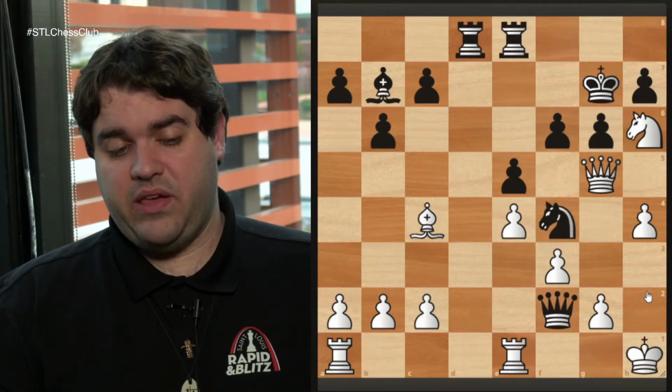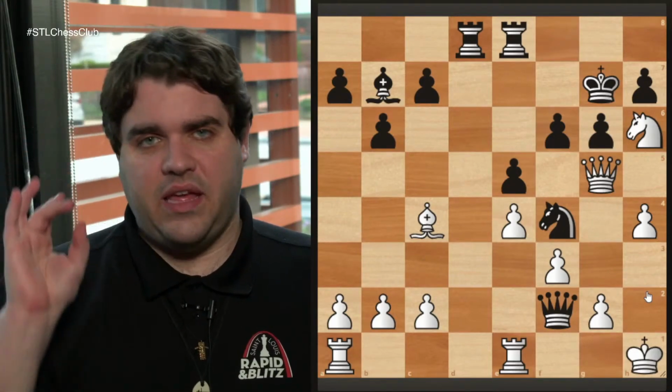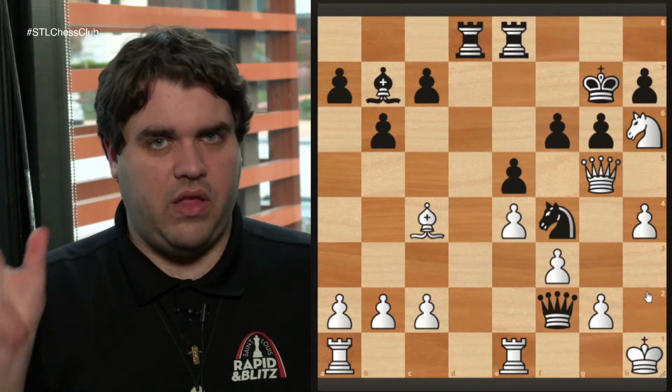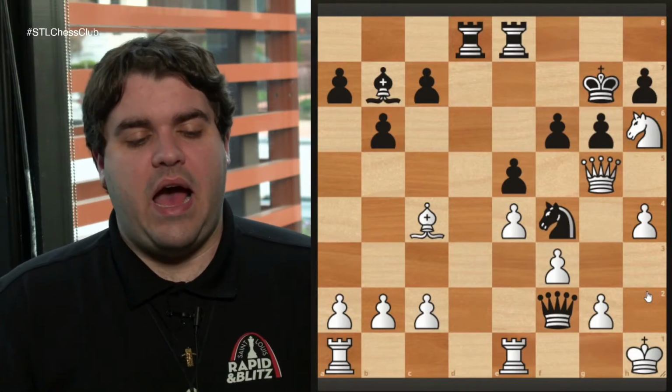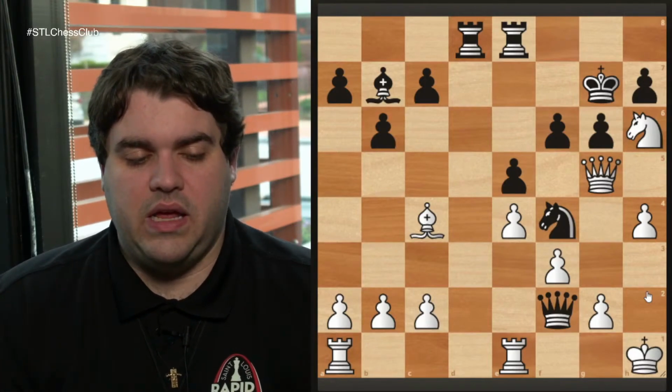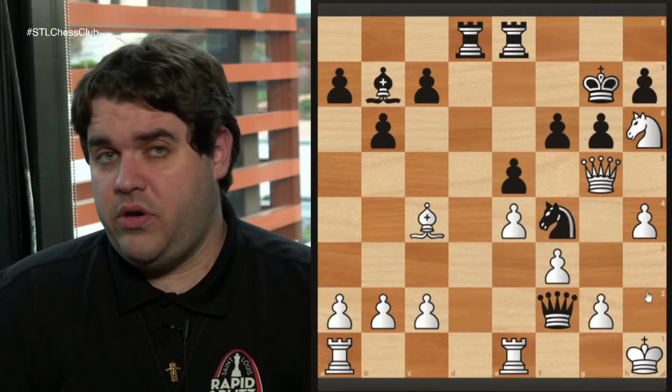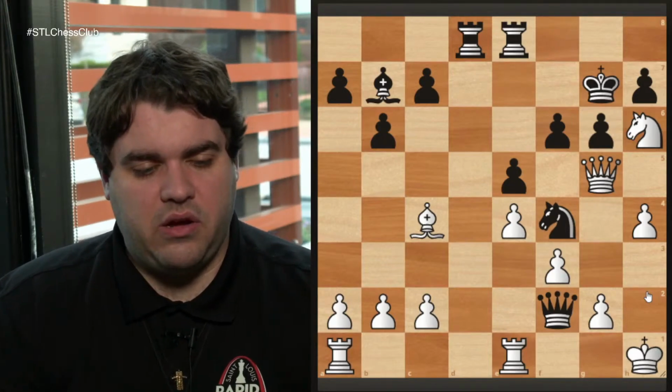This is a really complex one, but the trick here is to pay attention to your alignments. Which of our pieces are lined up with each other or with our opponent's? Which ones of them are lined up? How can we punish our opponent here? And also, always when you're looking for tactics, look at your forcing moves.